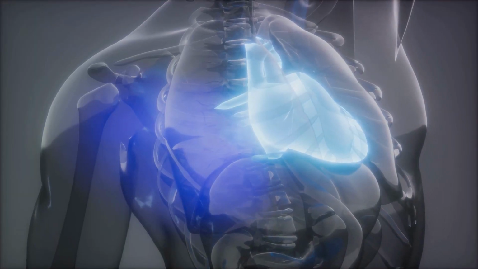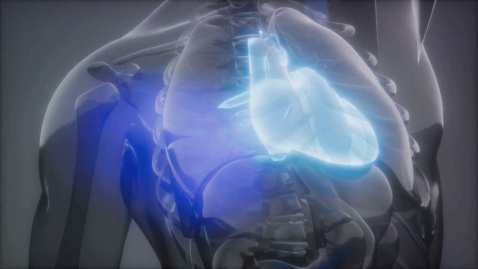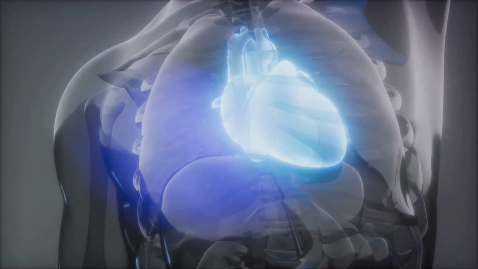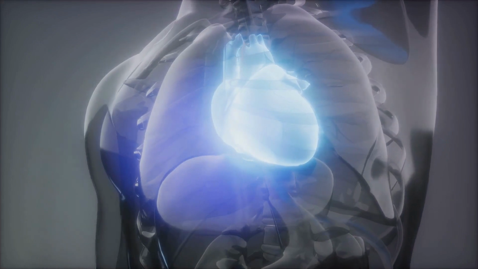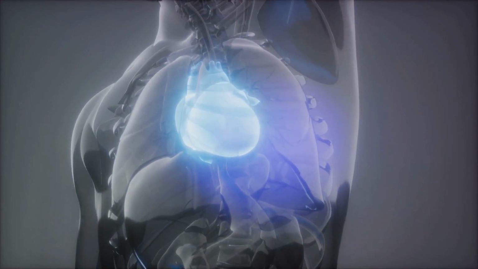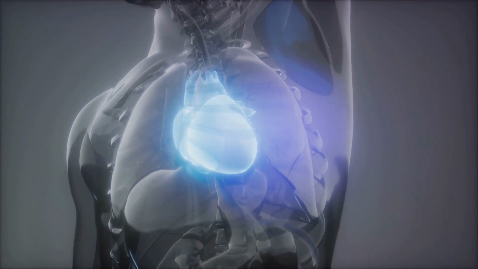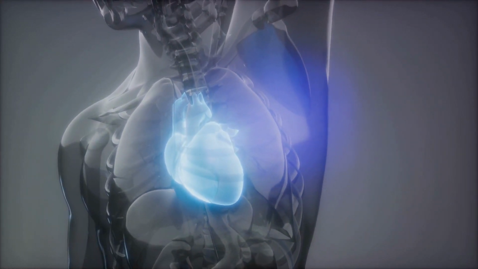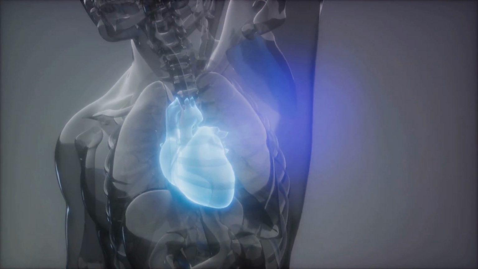For diagnostic tests, echocardiography is the go-to imaging method. It can visualize the aortic valve and measure the severity of the stenosis and the function of the left ventricle. An electrocardiogram, or ECG, may reveal signs of left ventricular hypertrophy, a condition where the heart's main pumping chamber becomes thickened due to the increased workload.